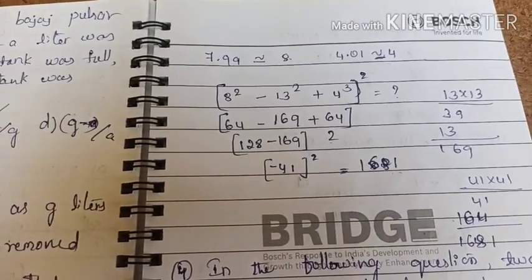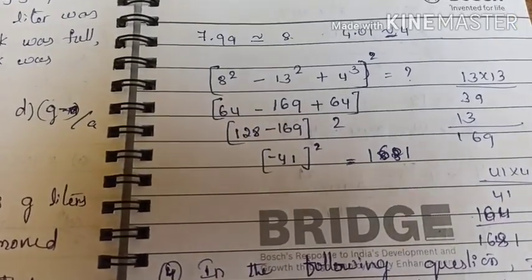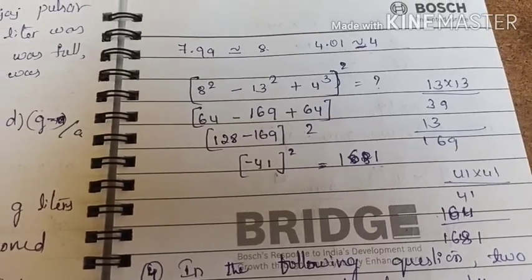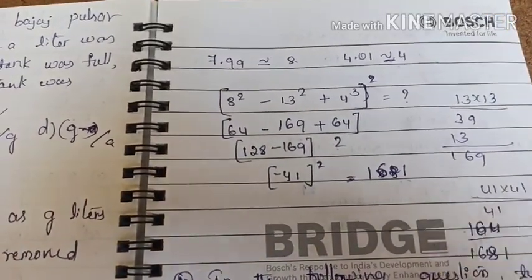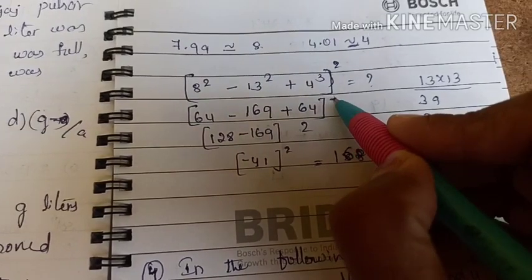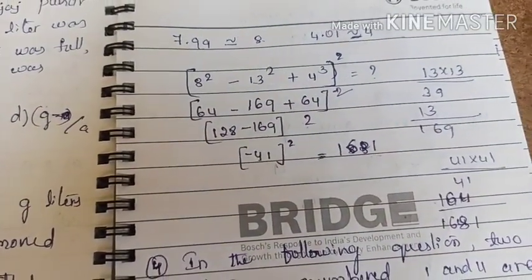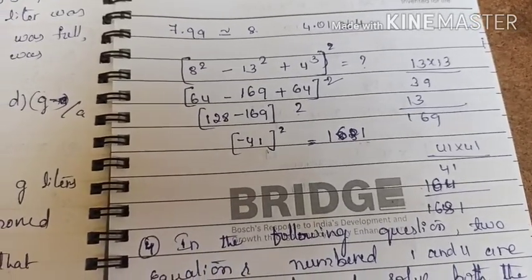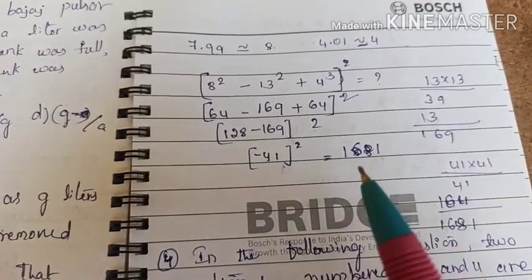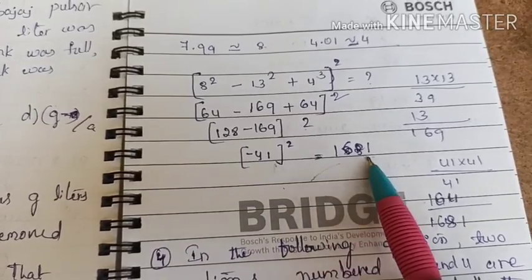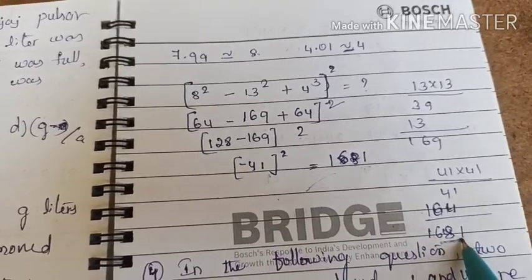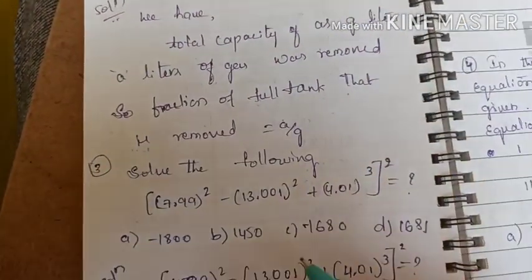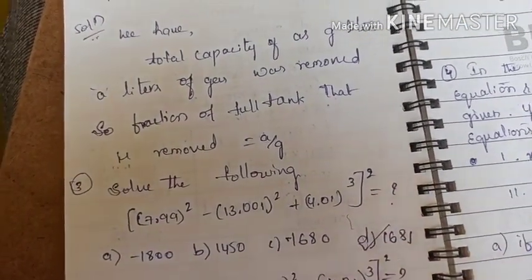Here 8 square is 64, minus 13 square is 169, plus 4 cube is 64, whole to the power of 2. So 128 minus 169 equals minus 41, whole to the power of 2. Minus 41 whole square is minus 41 into minus 41, which is 1681. Hence option D is the correct answer.